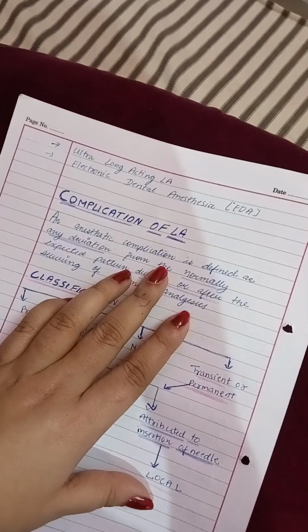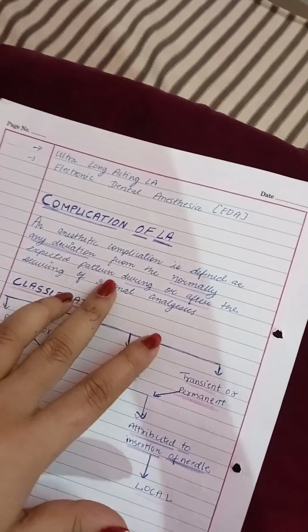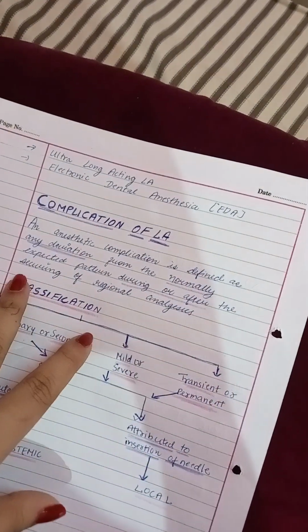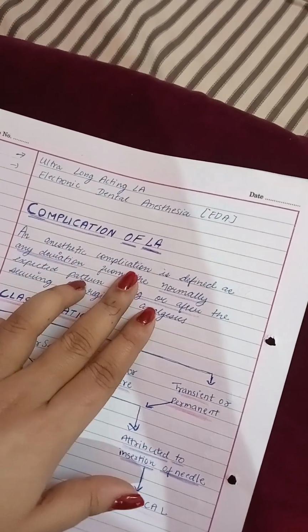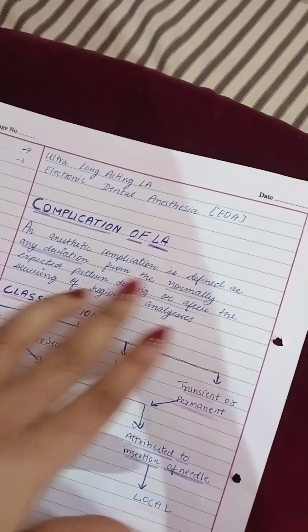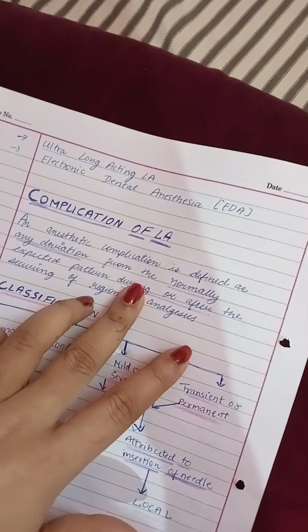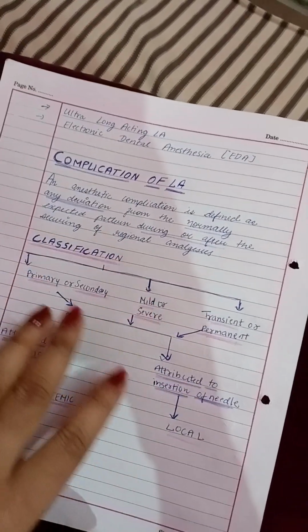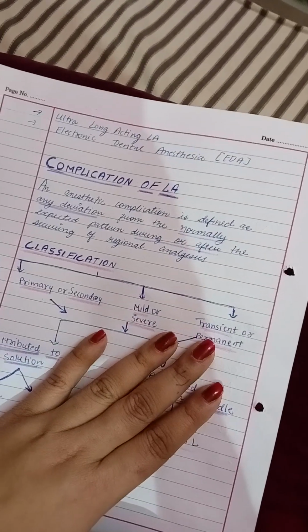An anesthetic complication is defined as any deviation from the normally expected pattern during or after the securing of regional analgesia. They are broadly classified as primary or secondary complication, mild or severe, transient or permanent.